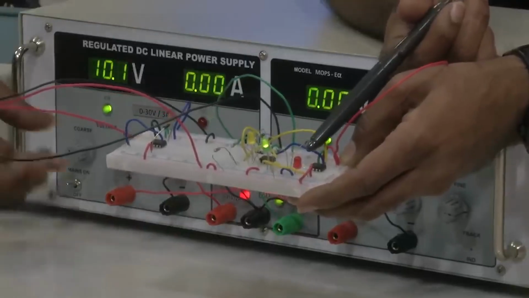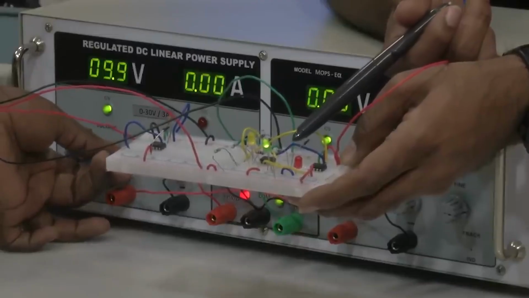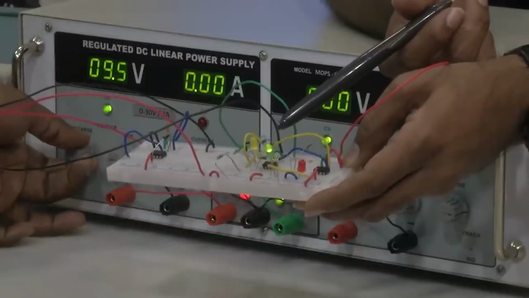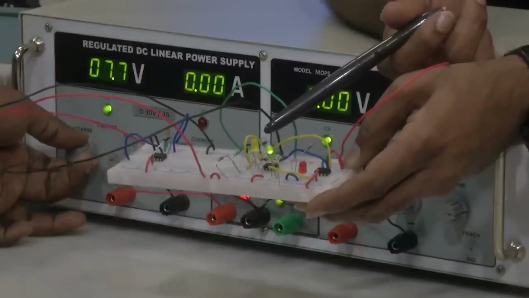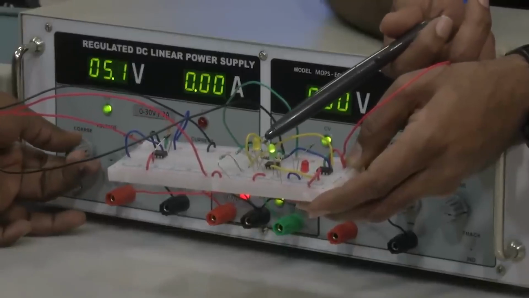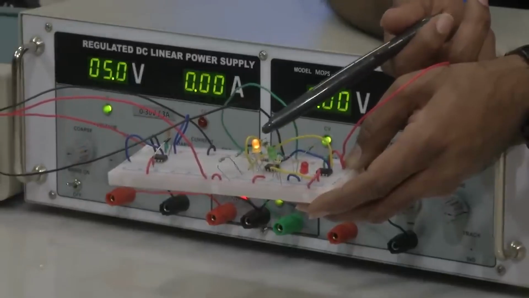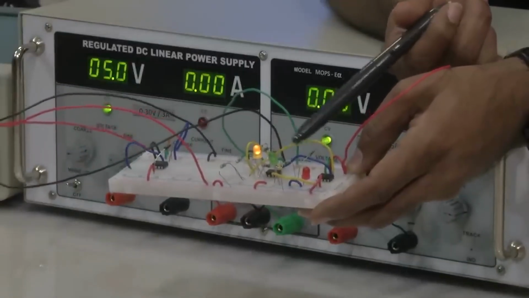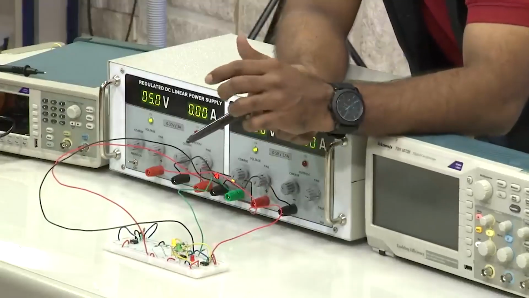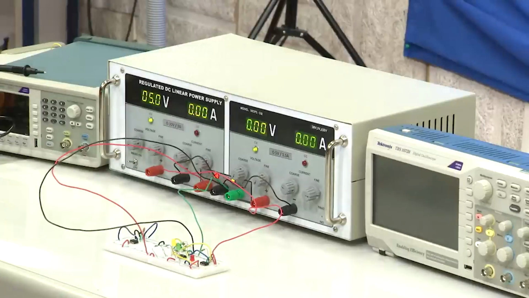If you go down from 10.1 to 10 and 9.9, then you will suddenly see again the green LED is on instead of the red. And if you go back to 5 volts, then the yellow LED will be on and the green LED will be off. Yes, see, yellow LED is on and green LED is off. This is how you can form the window detector. It is detecting a window for this particular circuit, and here we have demonstrated how you can use the LEDs to show the window detector, right.